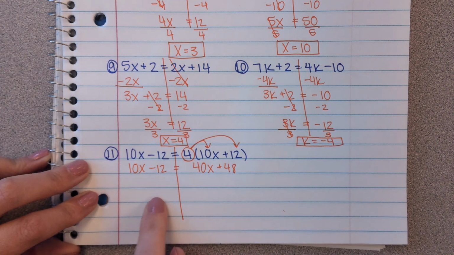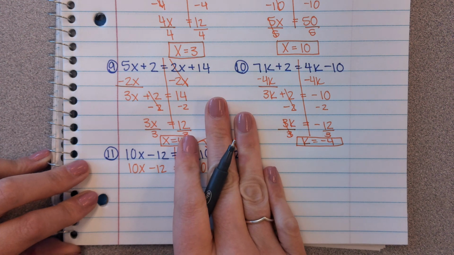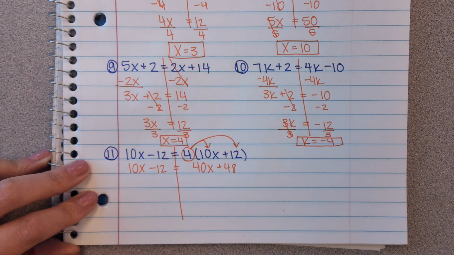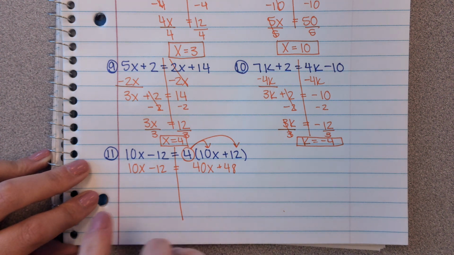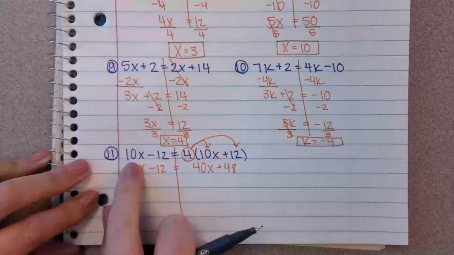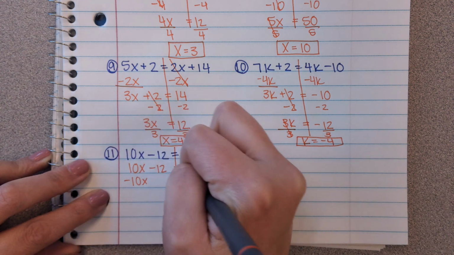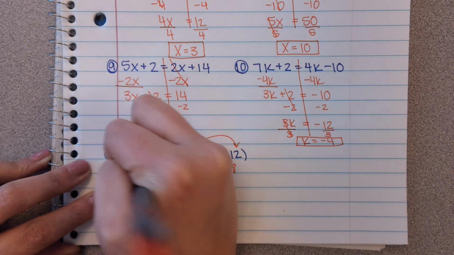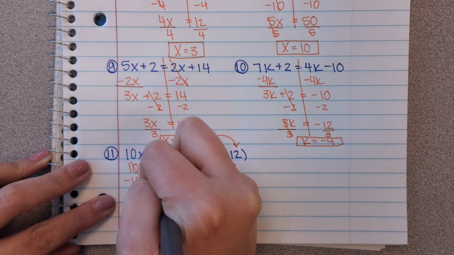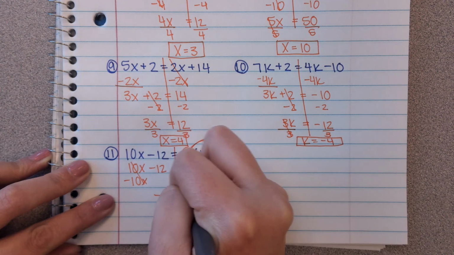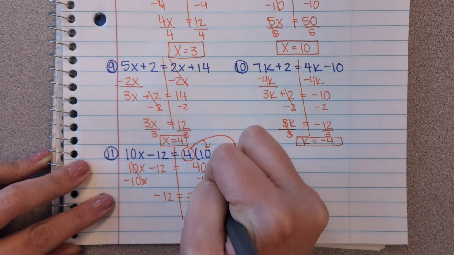Now, I'm going to look on either side and see if we have like terms. Okay, there's none on the left. There's none on the right. I can just keep going. So now I need to move all of my variables to one side. I'm going to try to keep my x's positive. So I'm going to move this 10x with the 40x. So I'm going to subtract 10x. And I have negative 12 equals 30x plus 48.